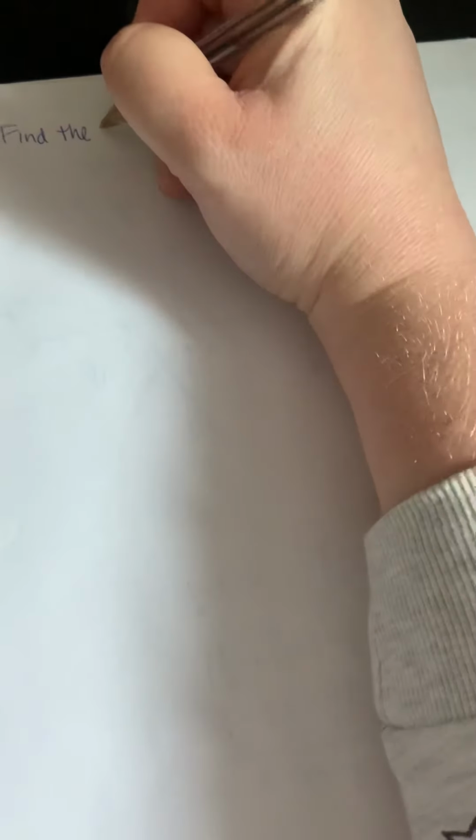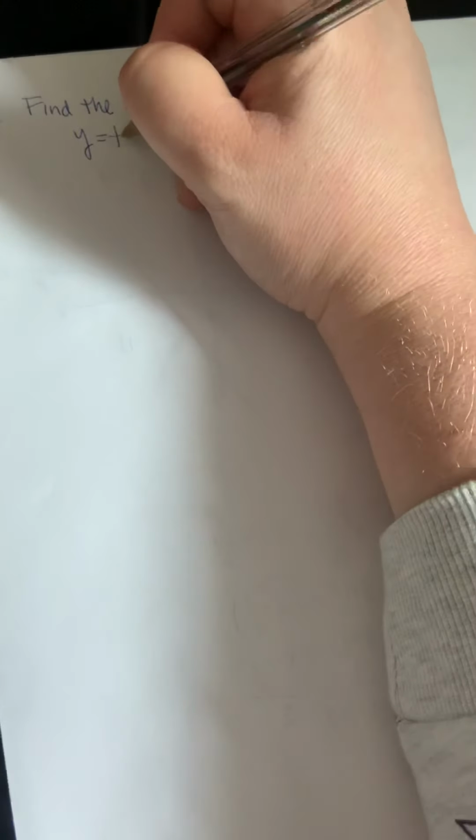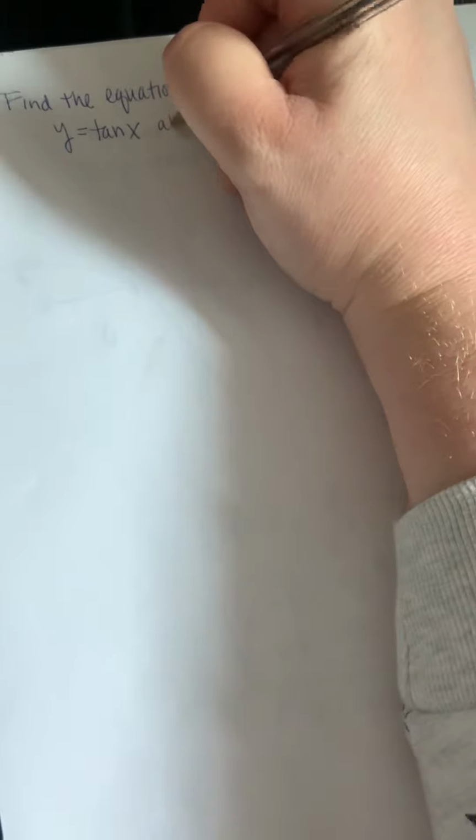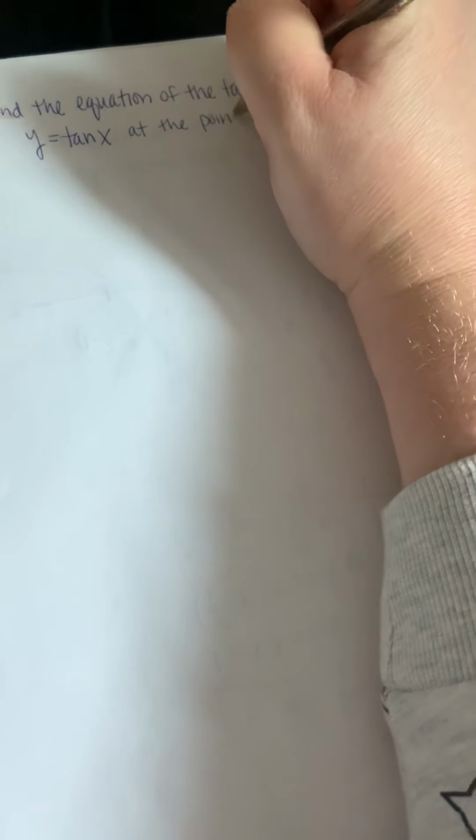Next example. Find the equation of the tangent to y equals tan x at the point where x equals pi over 4. Okay, so find the equation of the tangent. So now we're writing an equation at this point to y equals tan x at the point where x equals pi over 4.